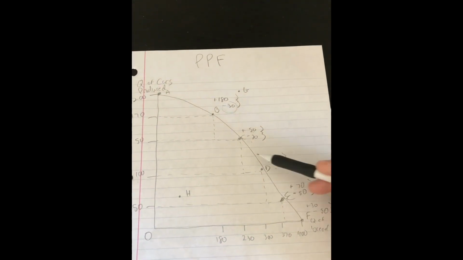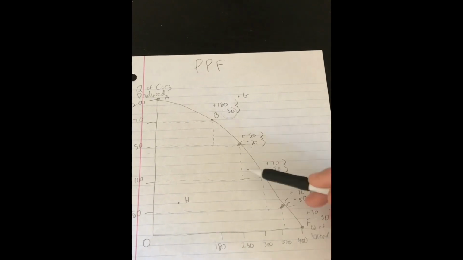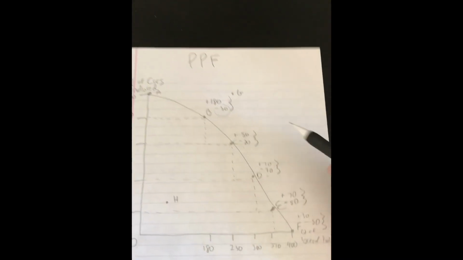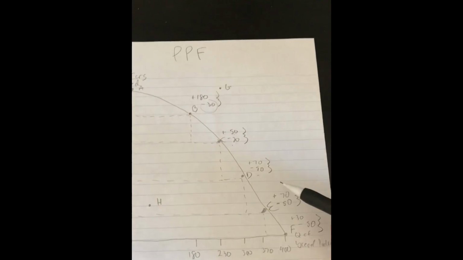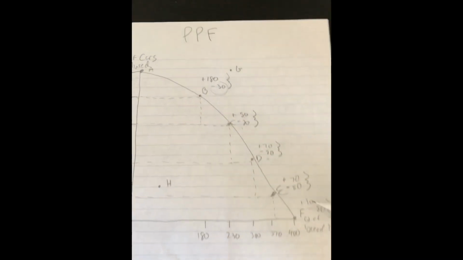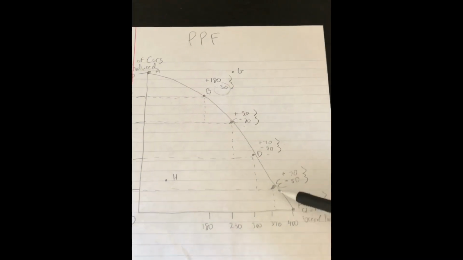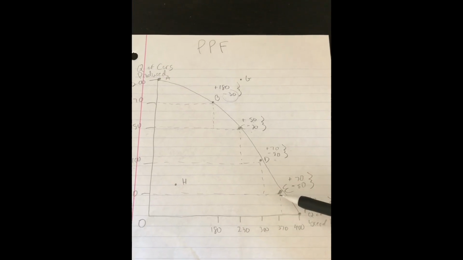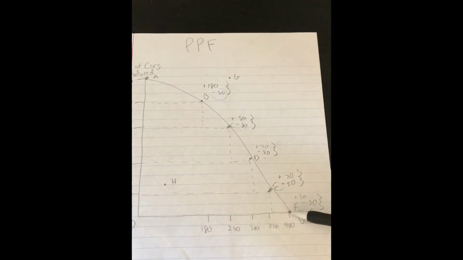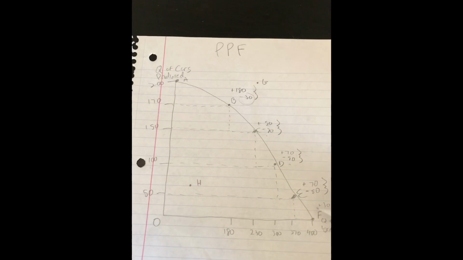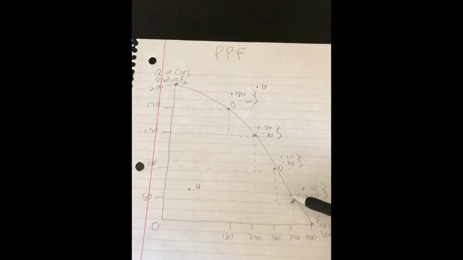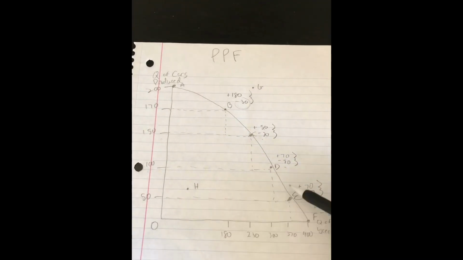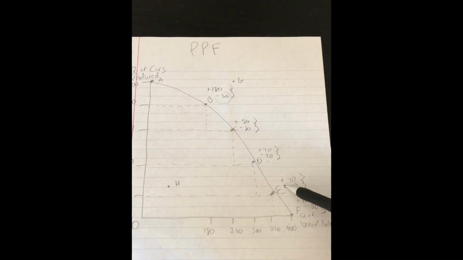This could also be done, let's say you're at 400. This could also be done the opposite way. Let's say you're producing 400 units of bread and you want to produce 50 vehicles, right? Well, what do you give up? So in order to produce these vehicles, 50 vehicles, this would just change.